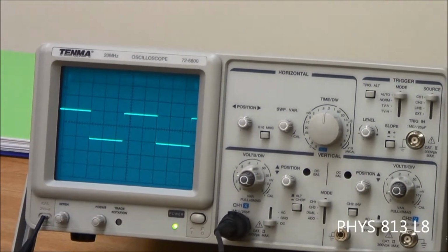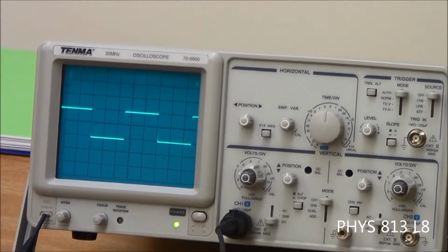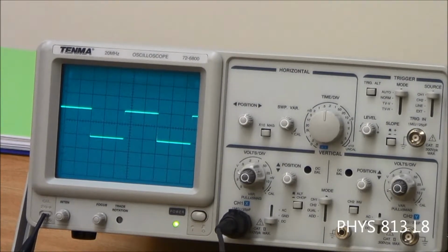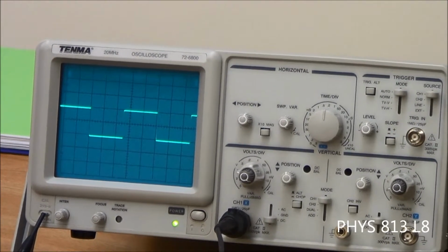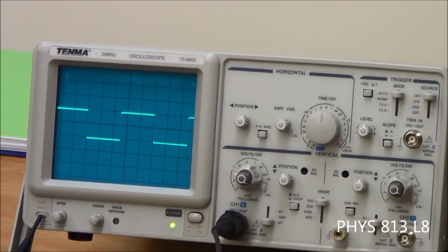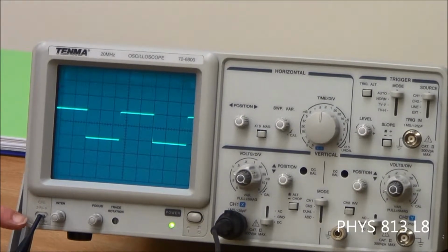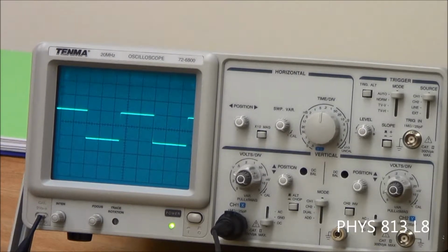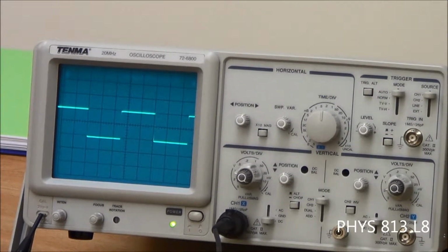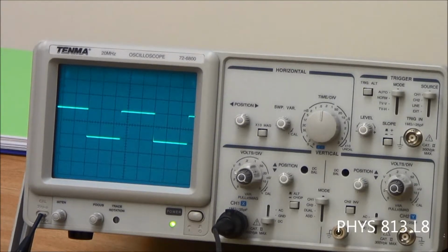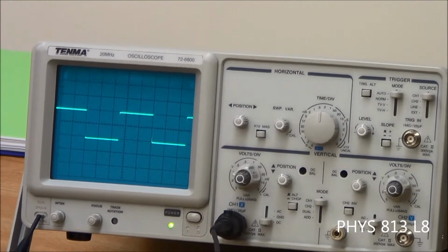which is the period. Then we know that our equation for frequency is 1 over the period. So if we have 1 divided by 1 millisecond, we end up with 1 kilo cycles per second, and a cycle per second is hertz. So this is 1 kilohertz, which is what it says down here by this little tab. So this tab is just for you to see if the screen and the probe and all of the workings are calibrated properly, and this one seems to be.